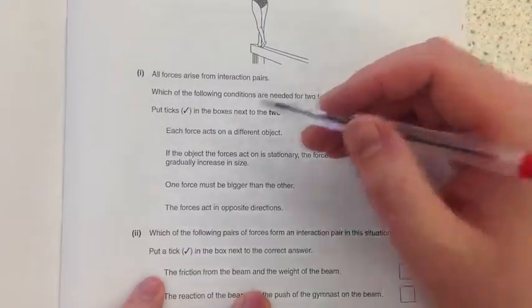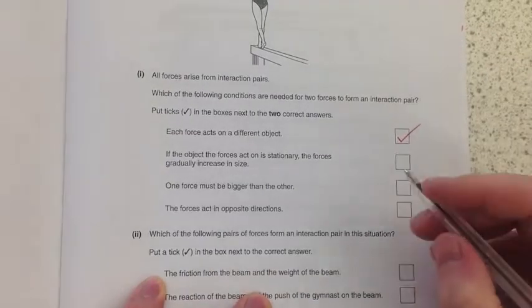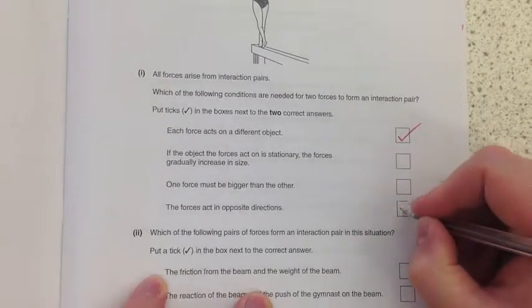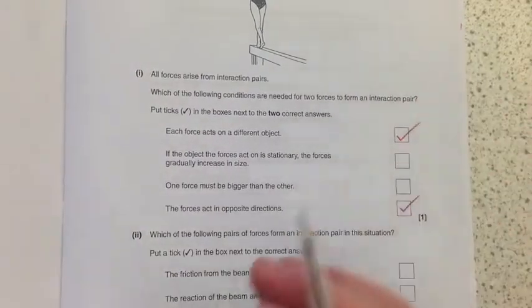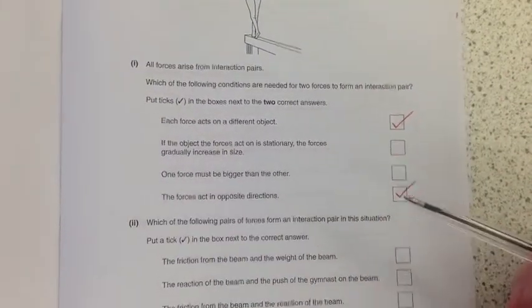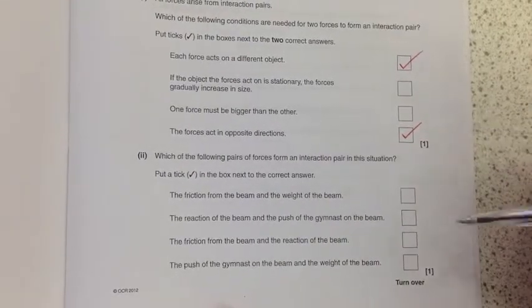So first of all, each force has got to act on a different object, and the forces have got to act in opposite directions to start with, otherwise they're not interaction pairs, they're just resultant forces. So which of the following forces form an interaction pair in this situation?